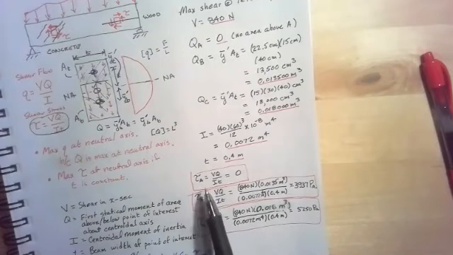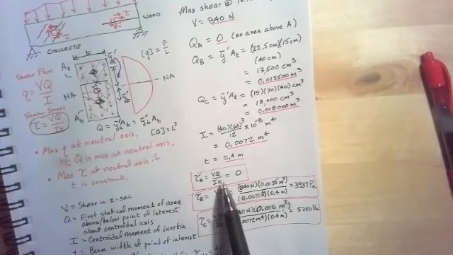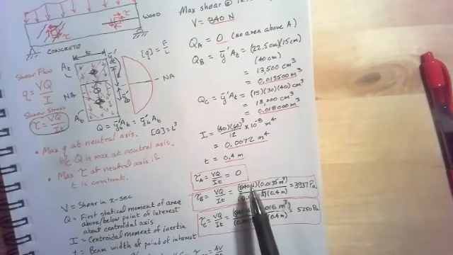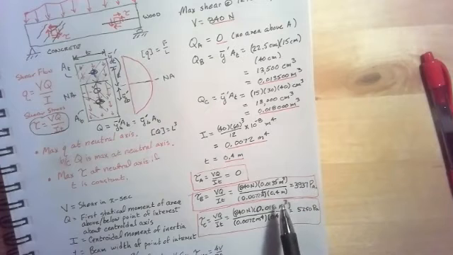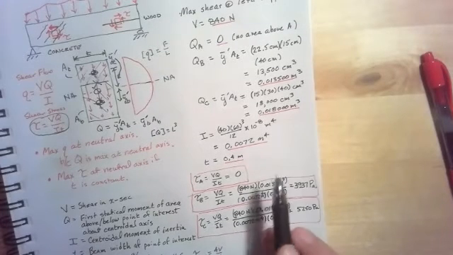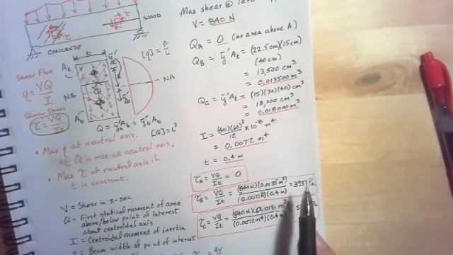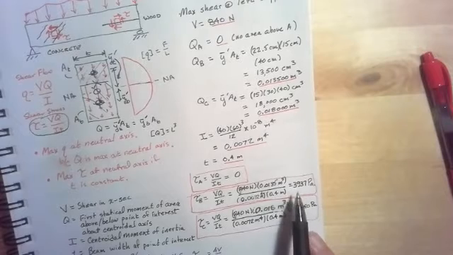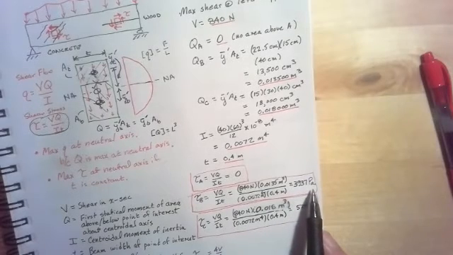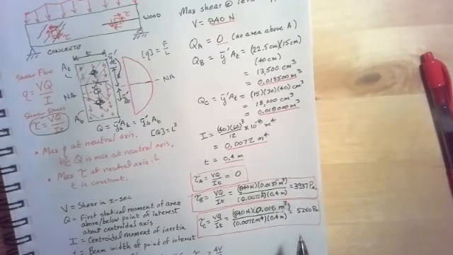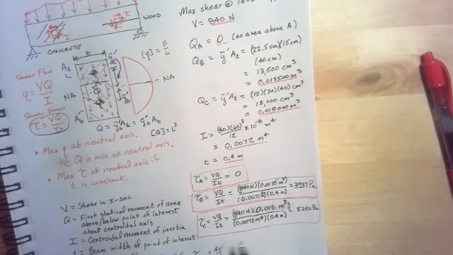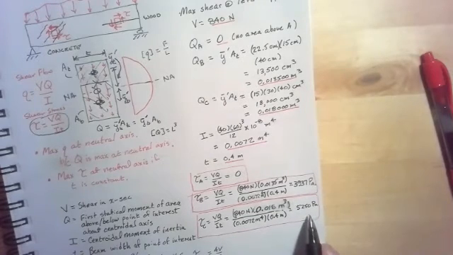Now all I need to do is apply the formula tau equals VQ over It, substituting the corresponding values into the formulas. And I end up with 0 for the transverse shear stress at A. I end up with 3,937 pascals for the shear stress at B. And I end up with 5,250 pascals for the shear stress at C.